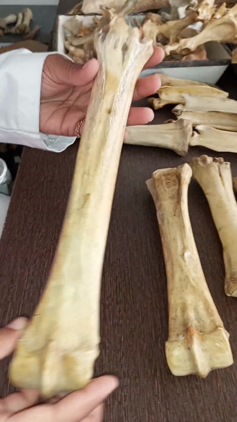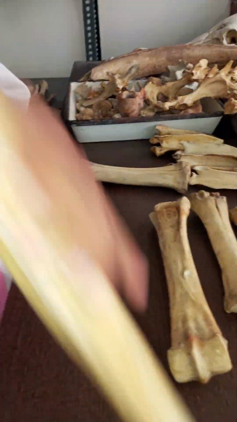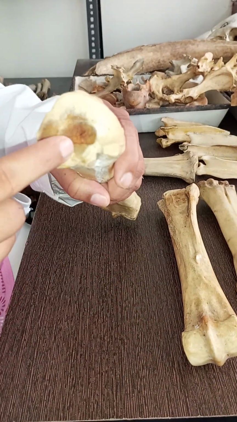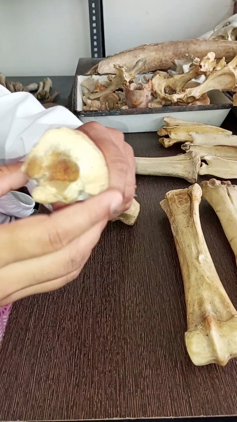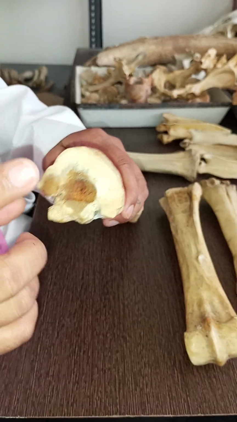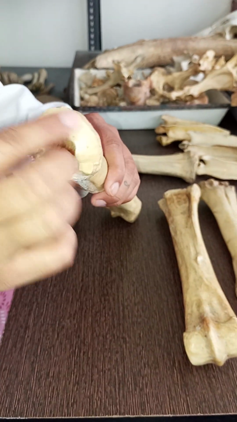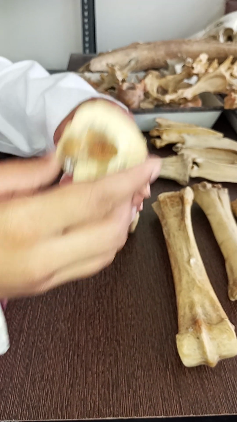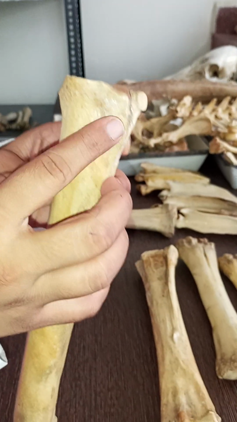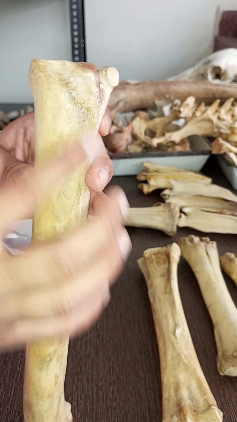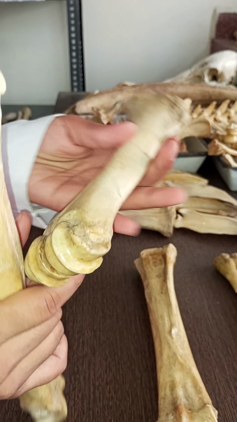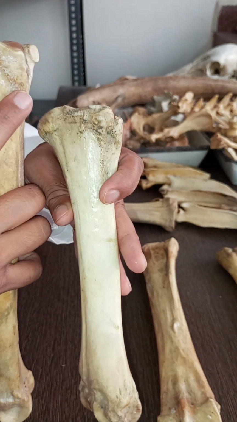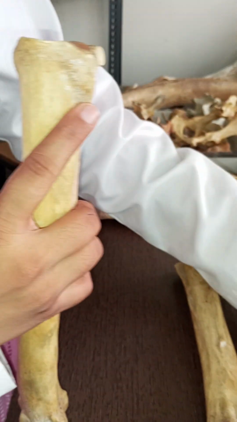Now, the proximal end. The proximal end of the metacarpal of the horse is broad and has small facets for the distal row of carpal bones. The metacarpal also has a tuberosity. This is the metacarpal tuberosity. It is very prominent in the horse as compared to the ox. In the ox, this tuberosity is not very prominent, whereas it is very prominent in the horse.